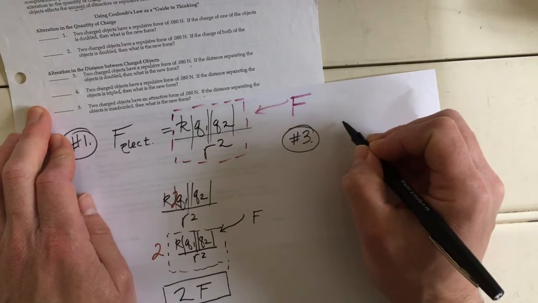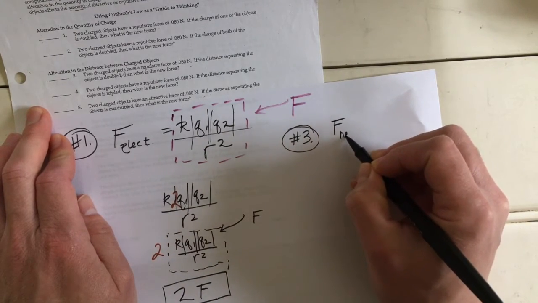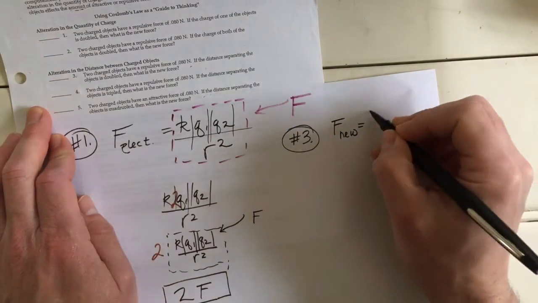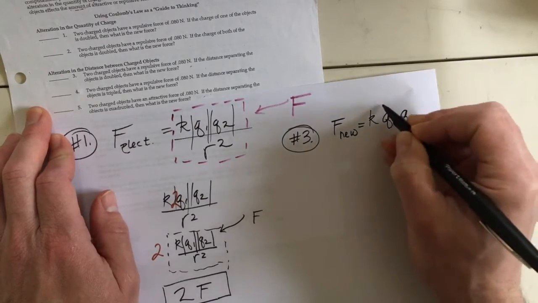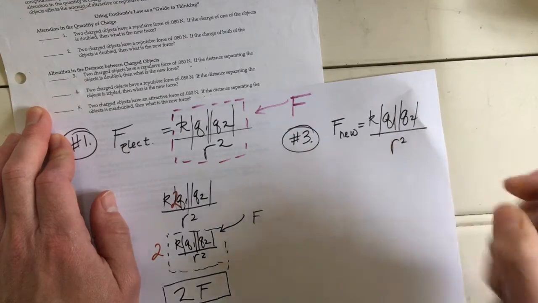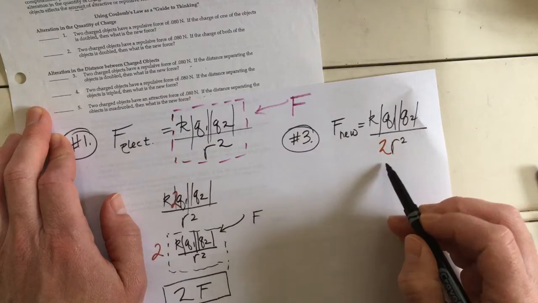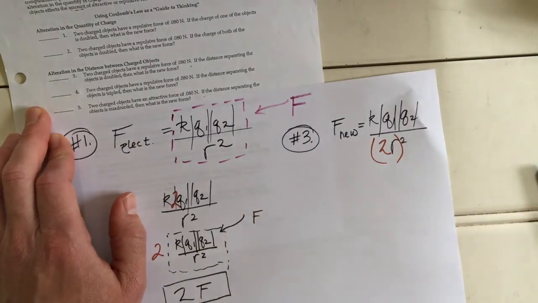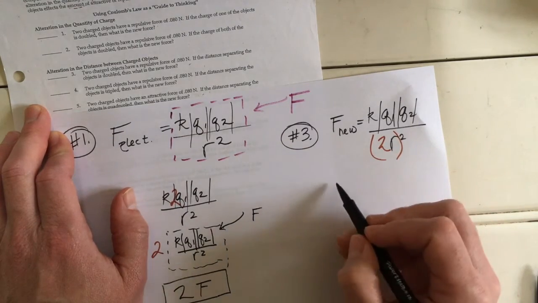So I'm just going to go ahead and write my new force is equal to k Q1 Q2 over r squared, and then I'm going to put in what changed, which is this 2. Well, we have to realize that when we double r, we have to square it because of that square there. So I can go ahead and rewrite everything that's left over.